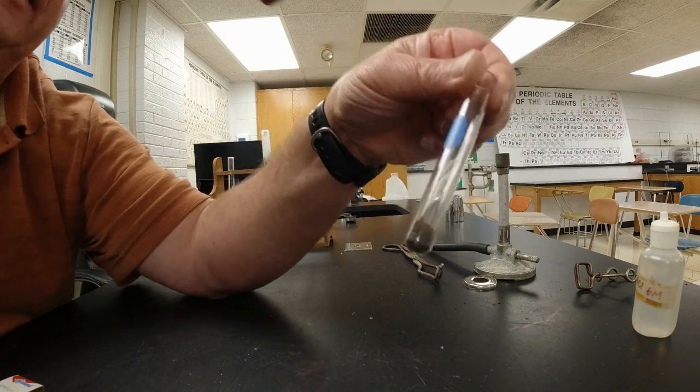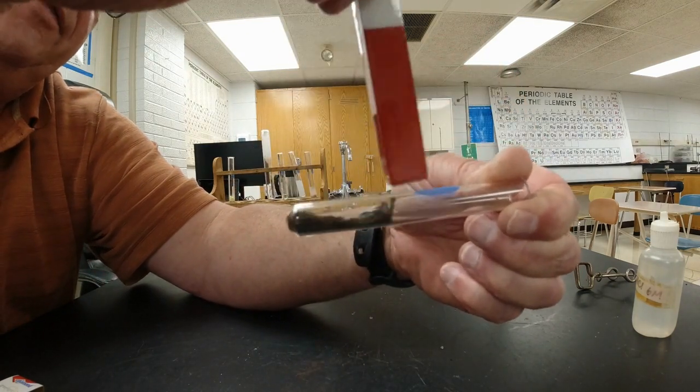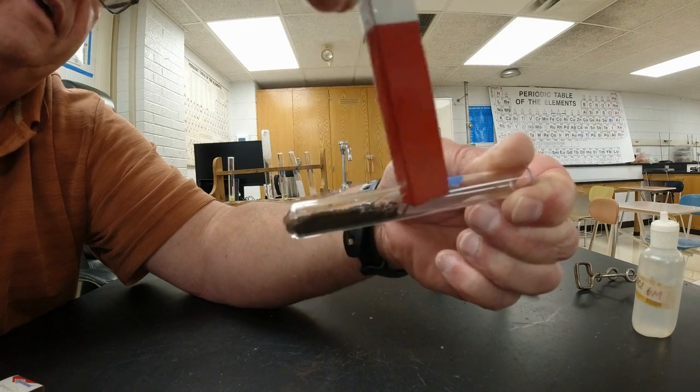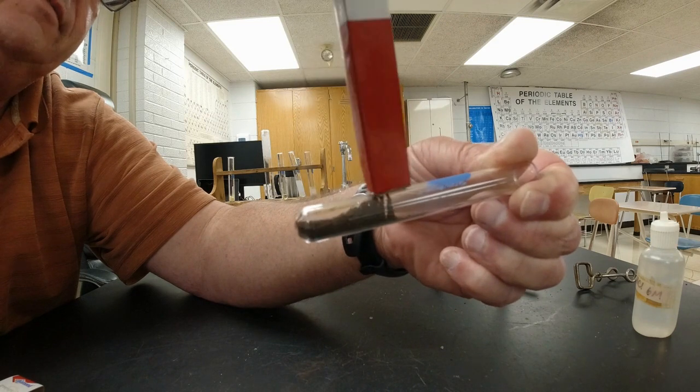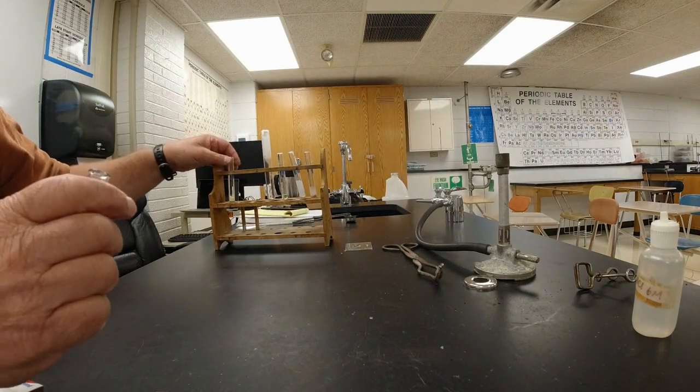So let's look at this thing and see what happens when I put a magnet next to it. You can kind of see that I can actually drag the iron around. It's attracted through the glass to the magnet. All right, now let's mix these two together.